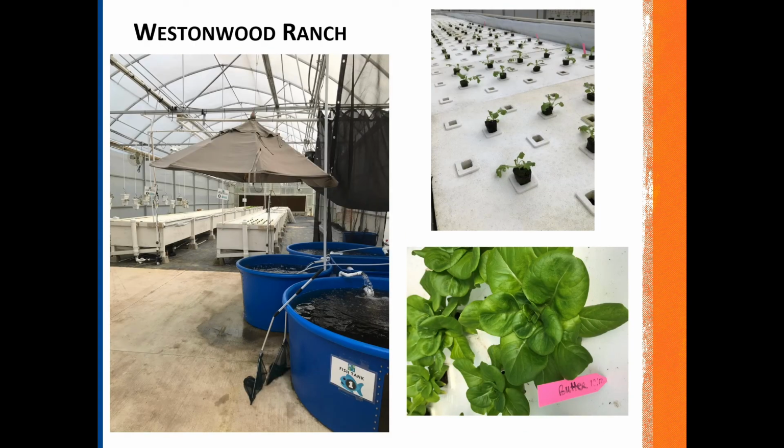It's another school that I work with, Westonwood Ranch, which is a training facility for young autistic adults. They have a very nice system growing catfish in these blue tanks right here. The filtration system is outside of the greenhouse, and then the water comes back in and goes through these two long, wide float beds, and they grow some beautiful butter crunch lettuce and other lettuces in there. So they're doing very well.